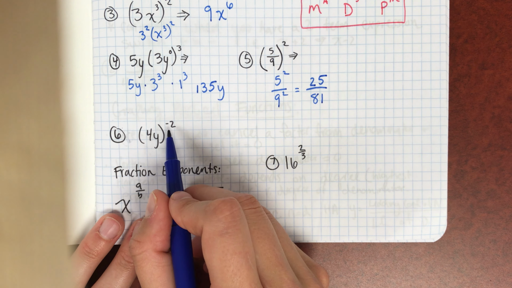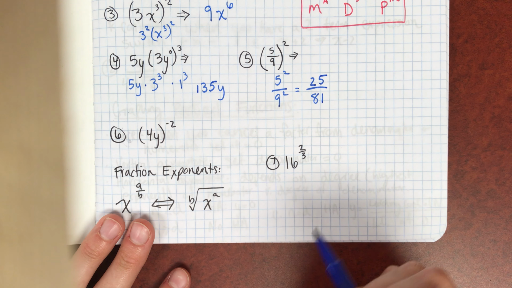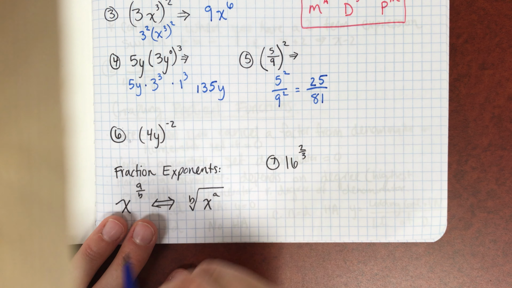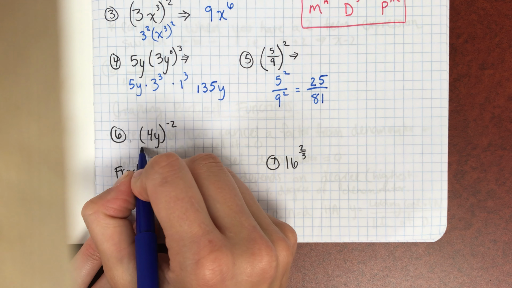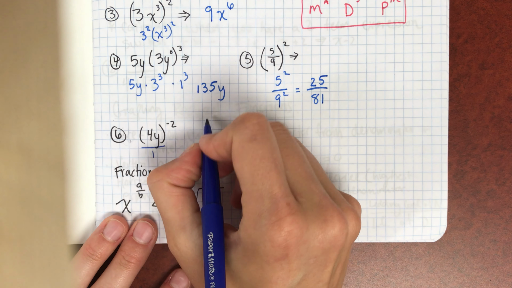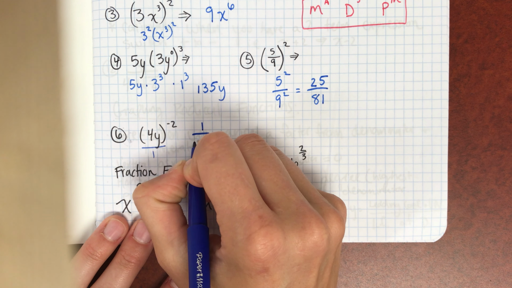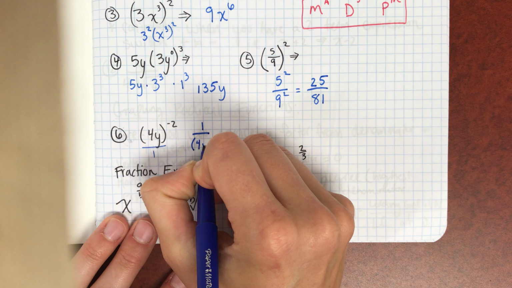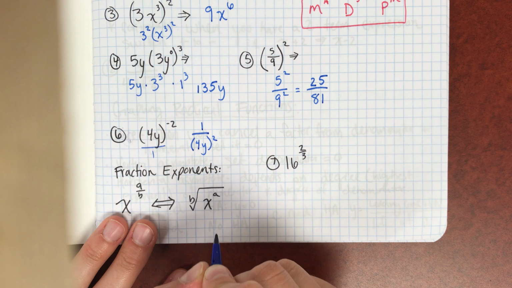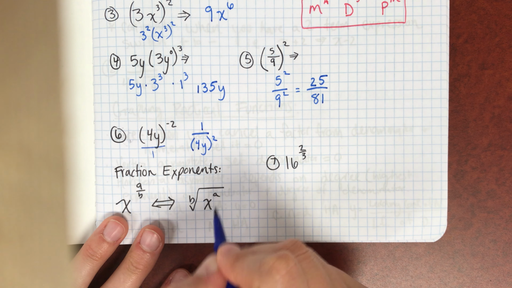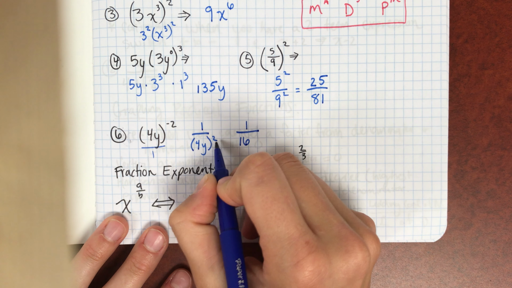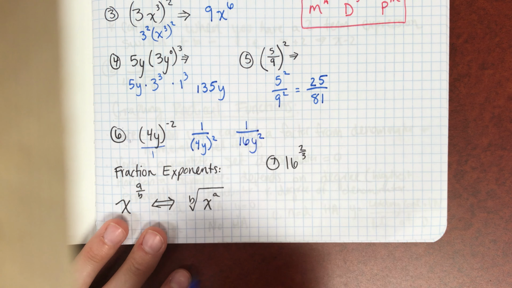With our negative exponents, we don't like negatives. They're not proper for mathematicians, so we're going to kick them down to the bottom. Remember, everything is a fraction because it can be written over 1. Okay, so we're actually going to kick that down to the bottom, so it'd be 1 over 4y squared. And then we're going to simplify our denominator. 4 squared is 16, and y squared is y squared.